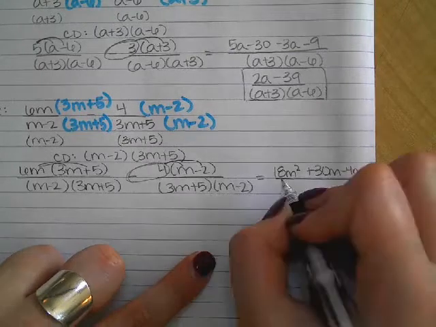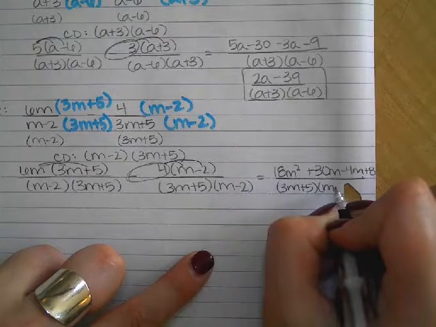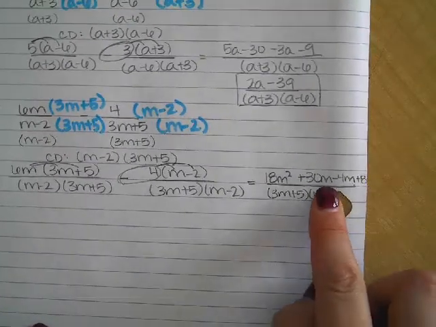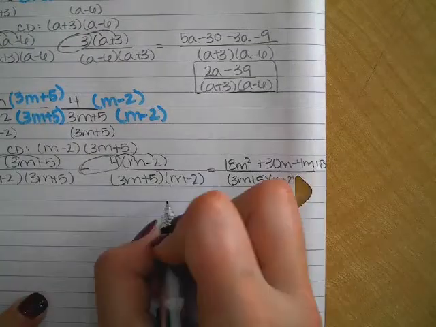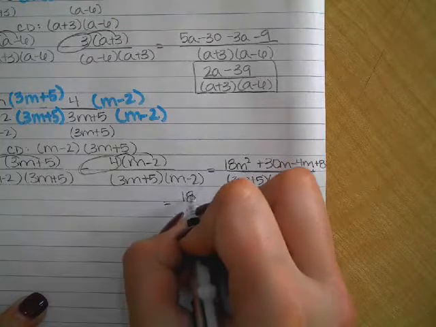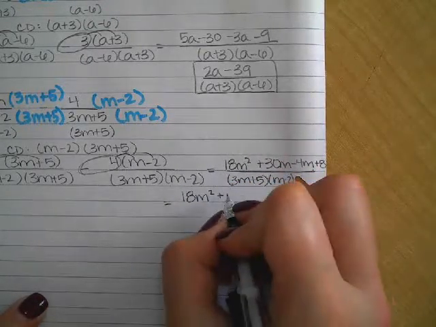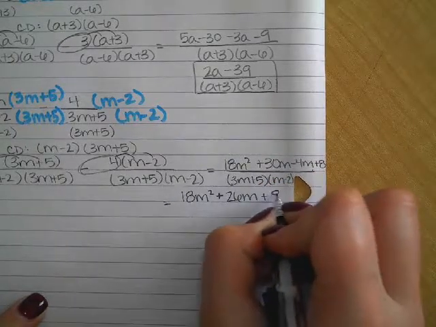And then I do have that common denominator of 3m plus 5 and m minus 2. And when I look at that problem, I do have some like terms I can combine. I have the 30 and the negative 4. So I have 18m squared plus 26m plus 8.